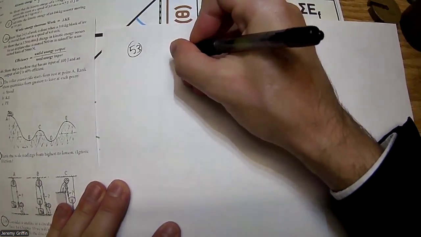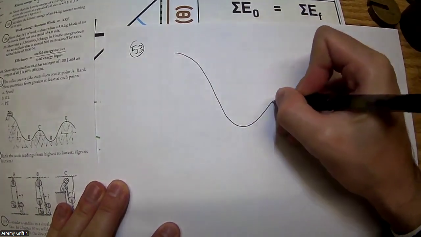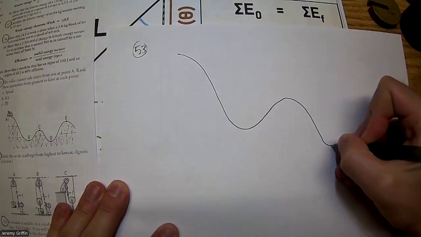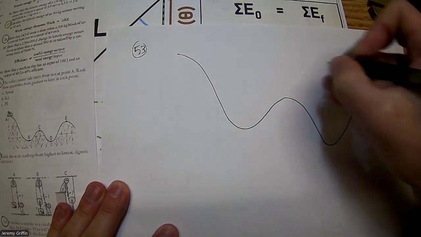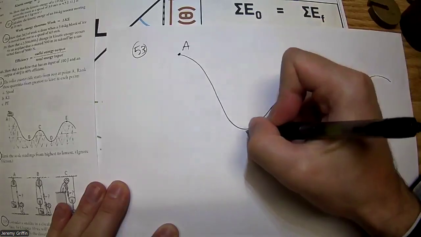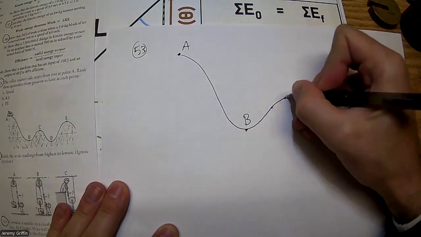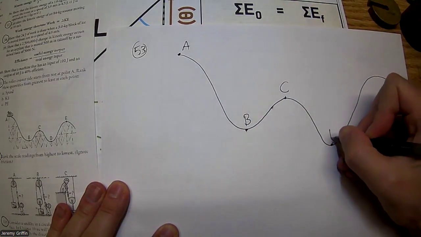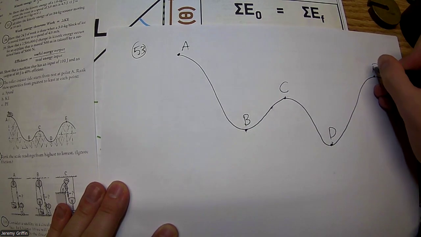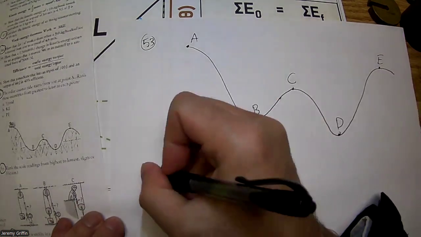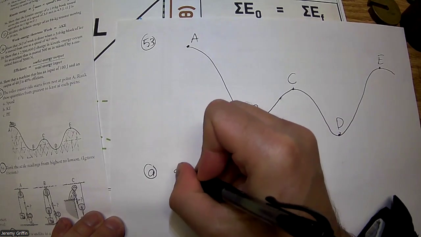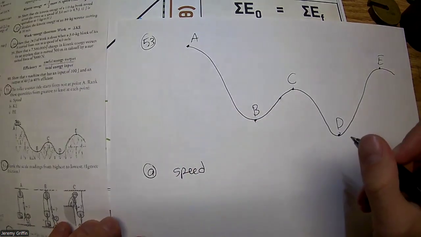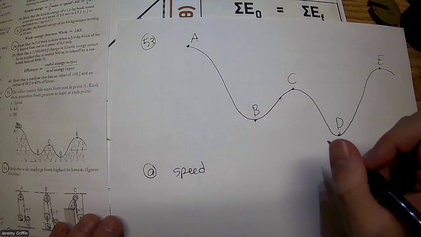The roller coaster is doing something like this, with points A, B, C, D, E. So speed, from greatest to least.